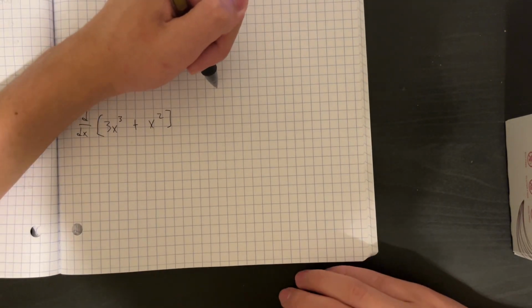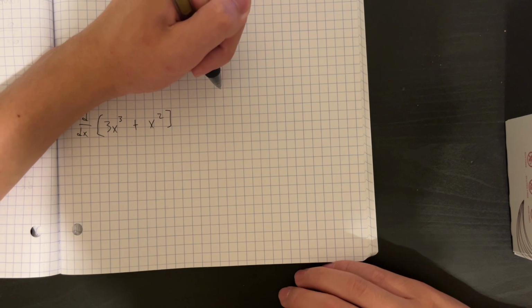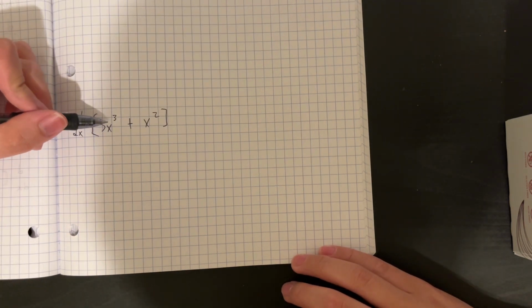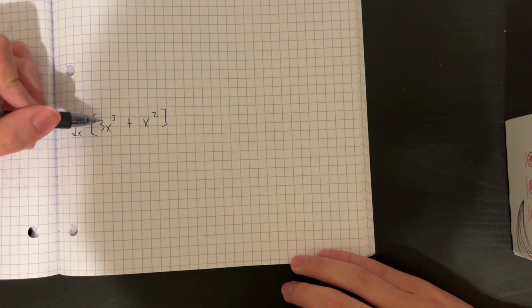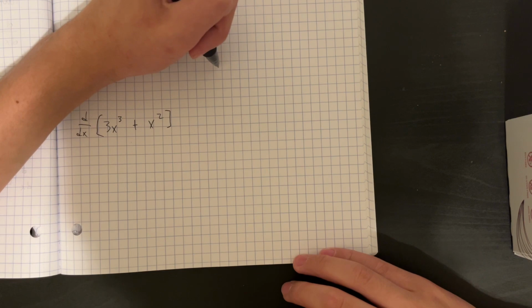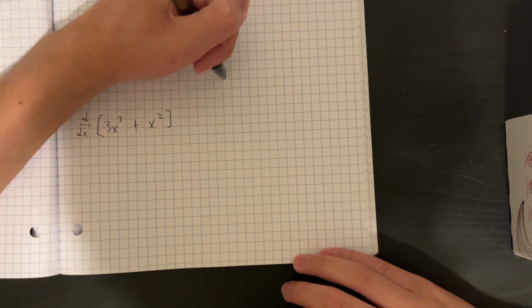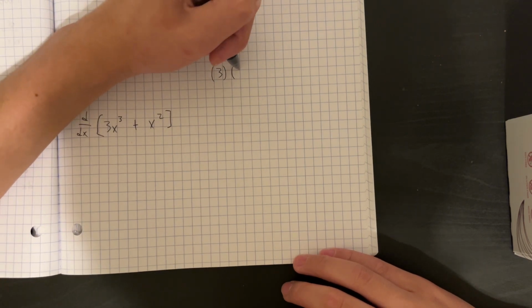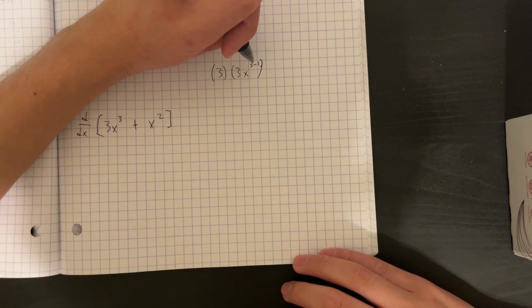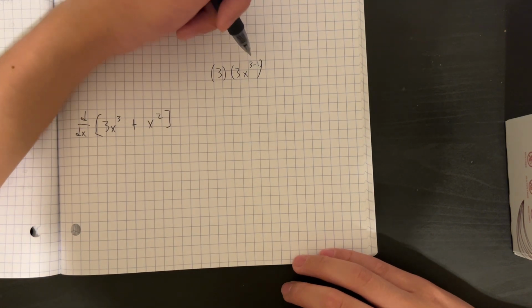So let's find the derivative of 3x cubed. Here we can see the constant multiple rule and the power rule. So let's bring the 3 to the front. x to the 3 minus 1, which we know as 2.